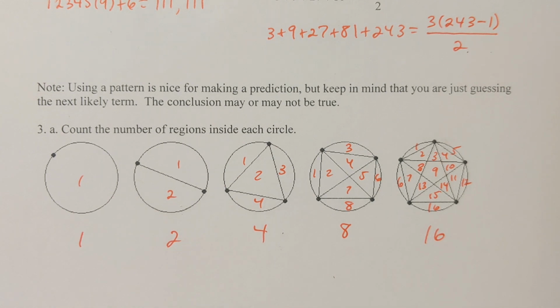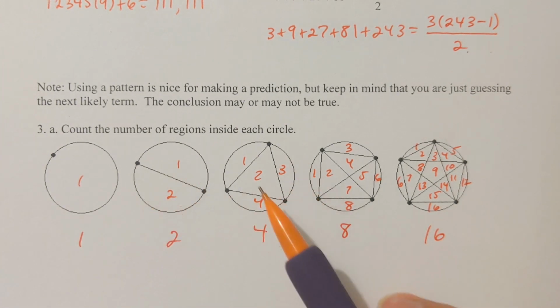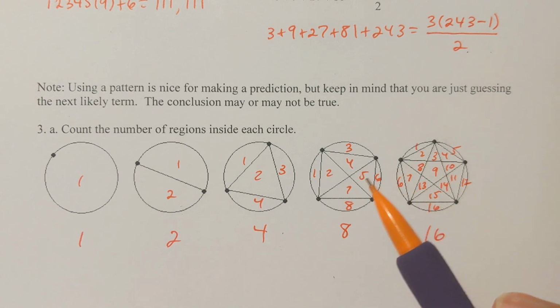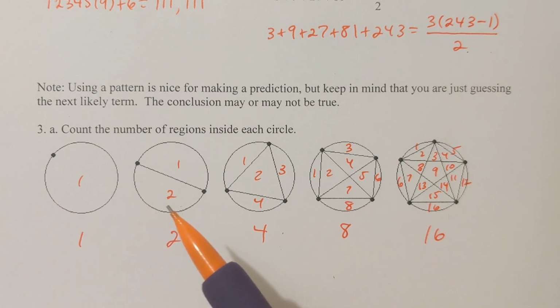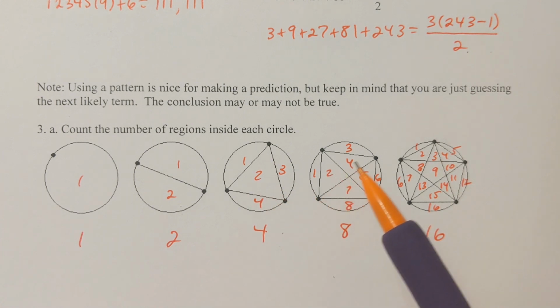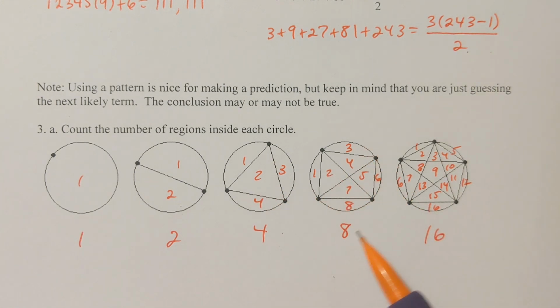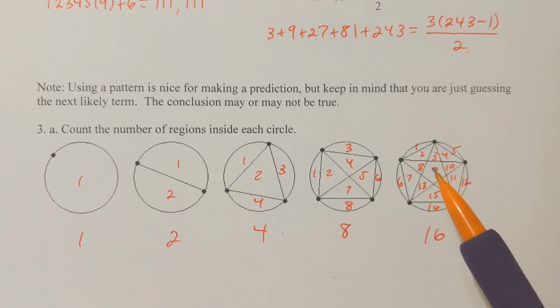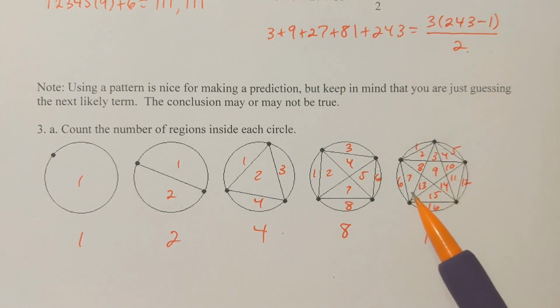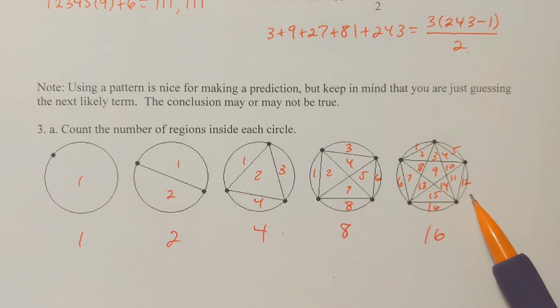So problem 3, part A, we're going to count the number of regions inside of each circle. Okay, so I've got a circle and 1 point on the circle, and 2 points and 3 points and 4 points and 5 points, and then different lines are connecting these points. So, okay, how many regions are inside of each circle? Well, there's one region there. 1, 2, 1, 2, 3, 4, 1, 2, 3, 4, 5, 6, 7, 8, and then 1, 2, 3, 4, 5, 6, 7, 8, 9, 10, 11, 12, 13, 14, 15, 16.